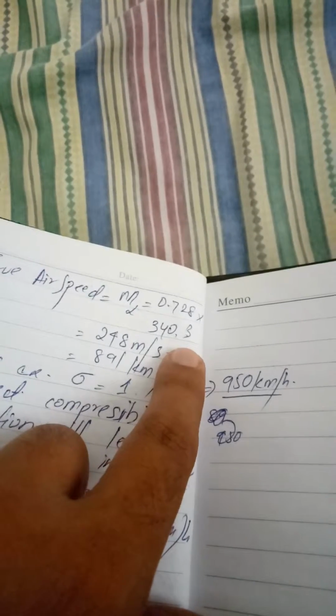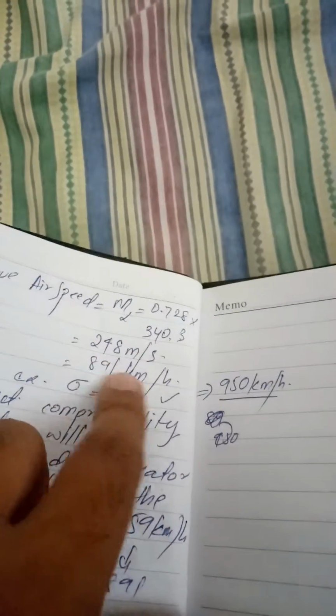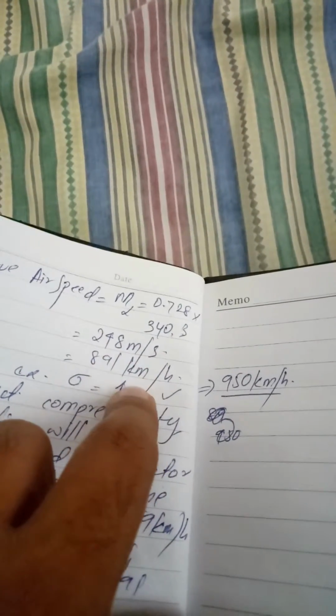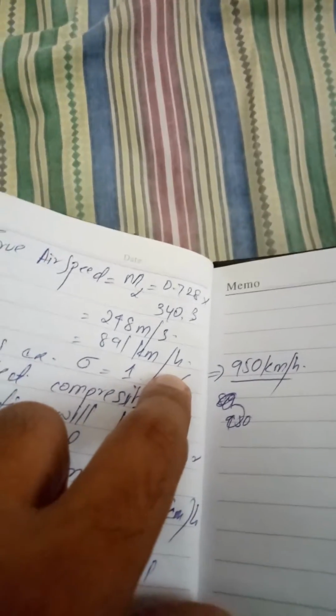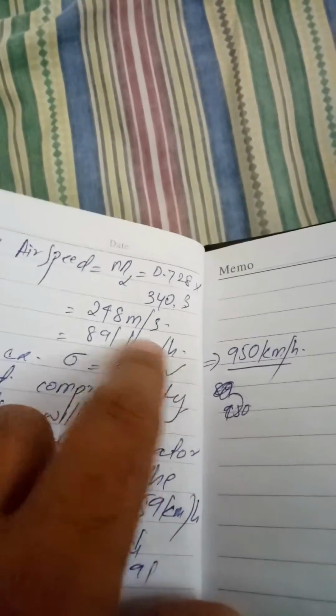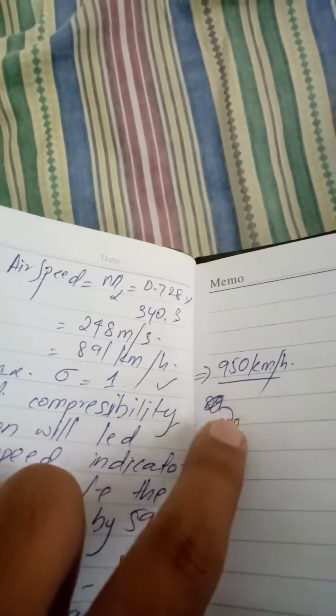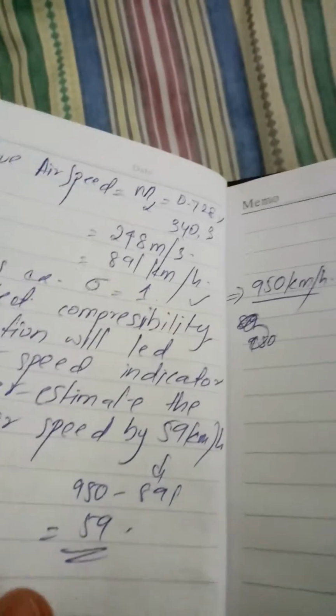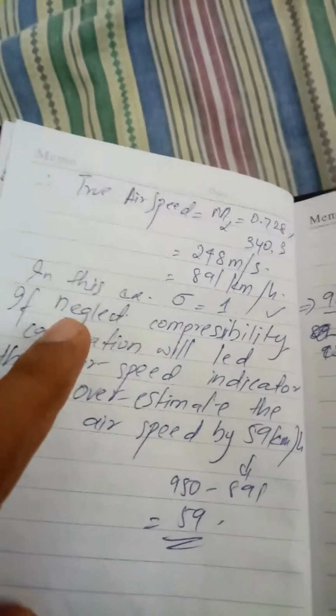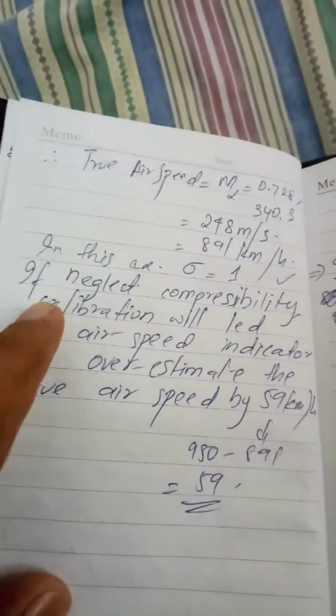And that is in meter per second, converting again into kilometer per hour, because our question was in kilometer per hour. So this would be 891. The difference from 950 would be just 59. So in this case, obviously, rho density is equal to 1.